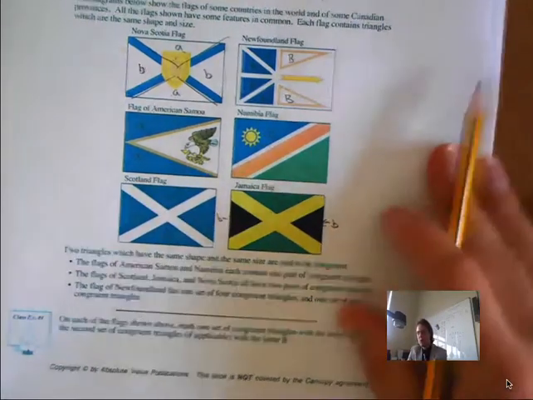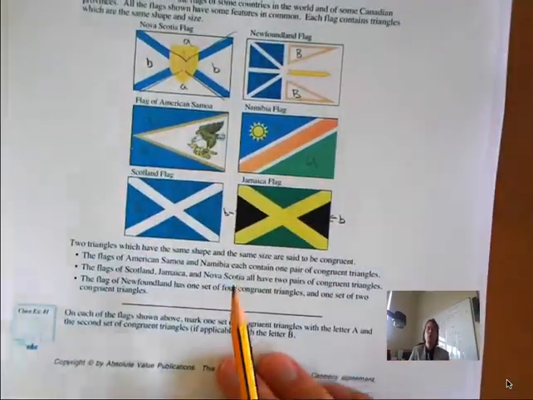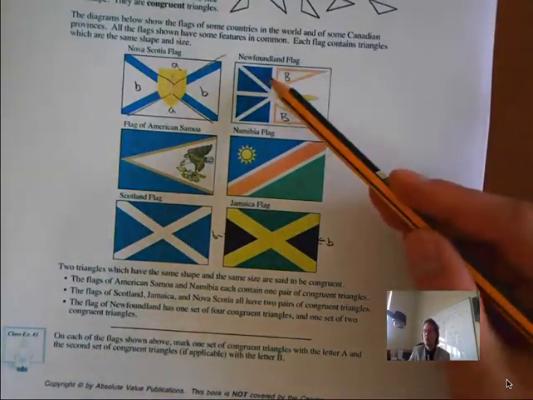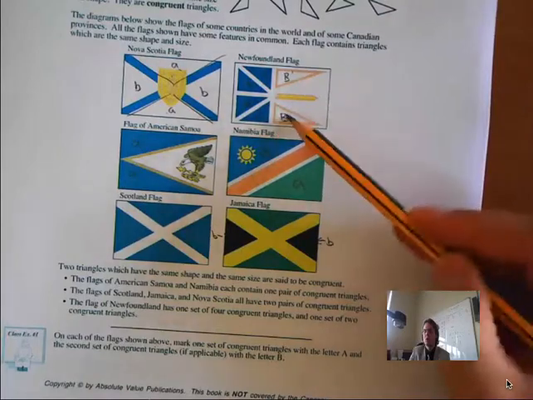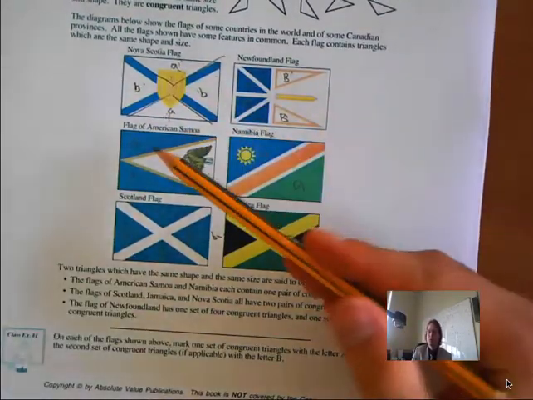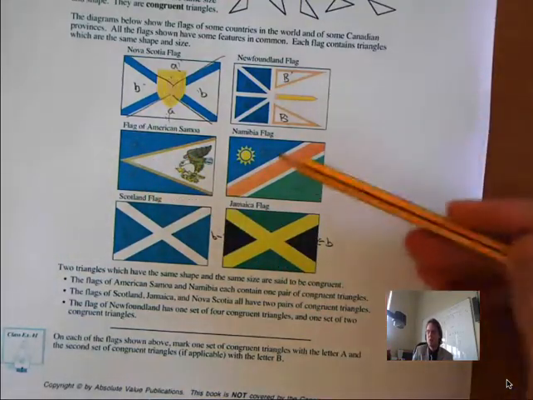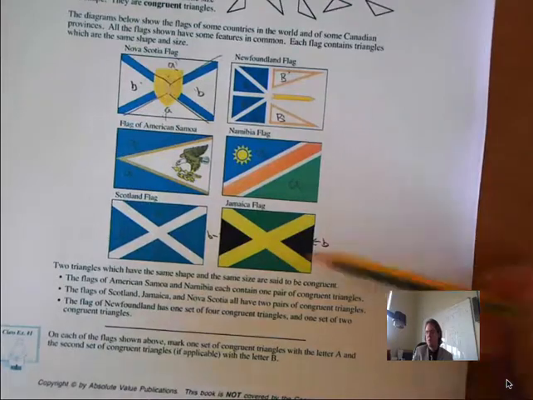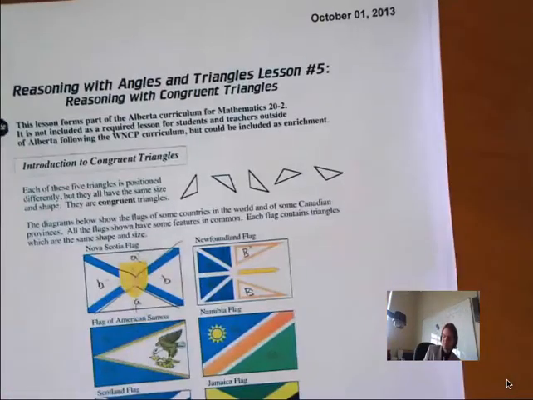All right, so those are all of our symmetrical, or all of our congruent triangles. So these four here are congruent, and these two are congruent. This one has a pair of two, and a pair of two. This one has only one pair of two, and another pair of two. Okay?